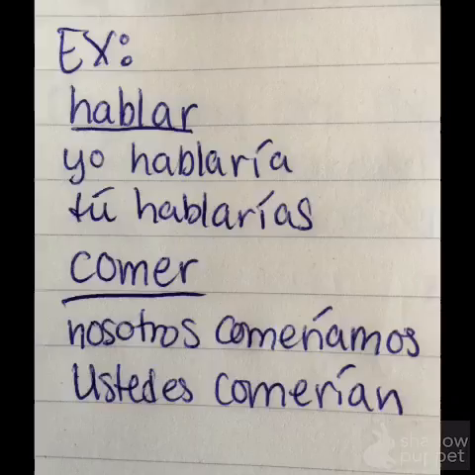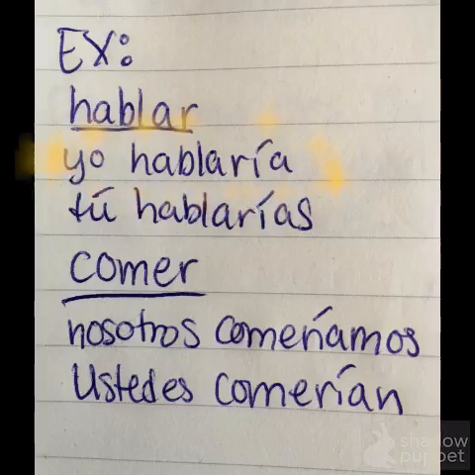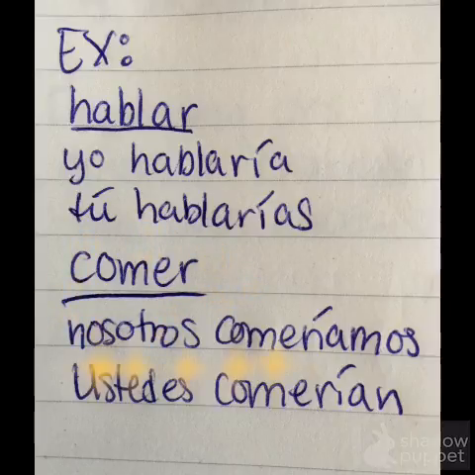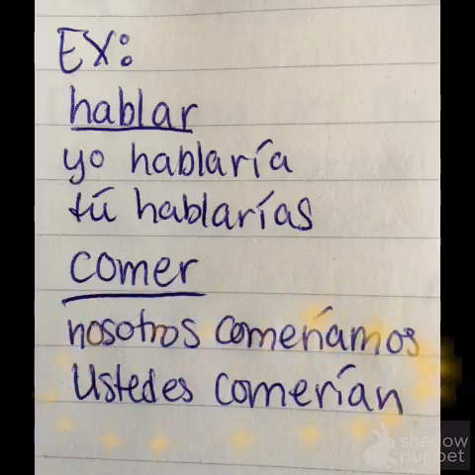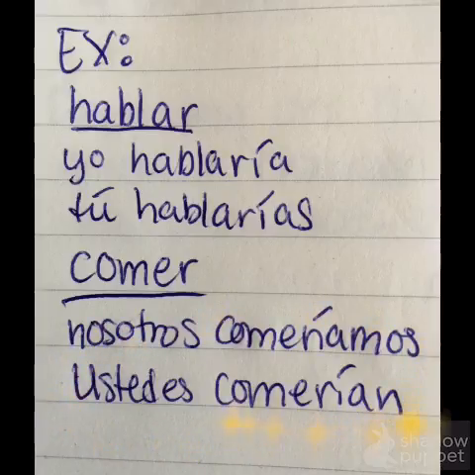Here are a few examples. So for the word hablar, to talk, yo hablaría, I would talk. Tú hablarías, you would talk. Comer, to eat. Nosotros comeríamos, we would eat. Ustedes comerían, you would eat.